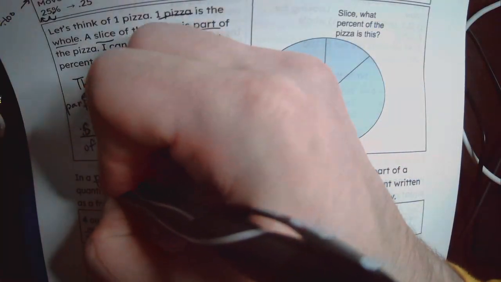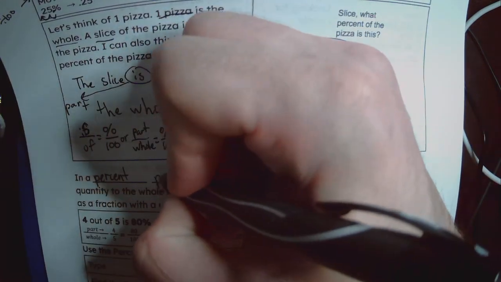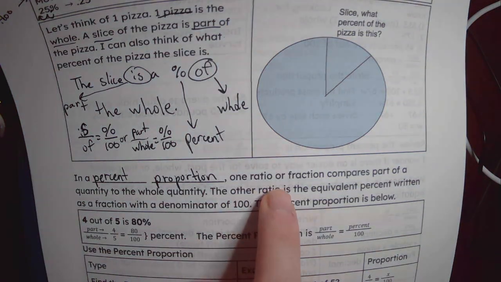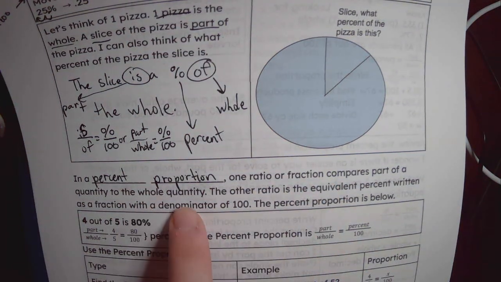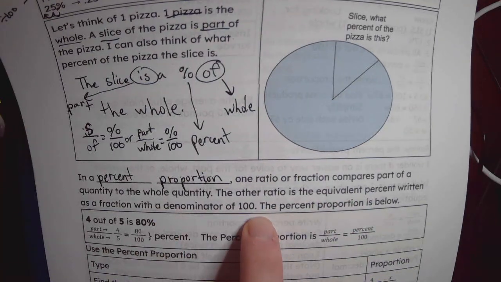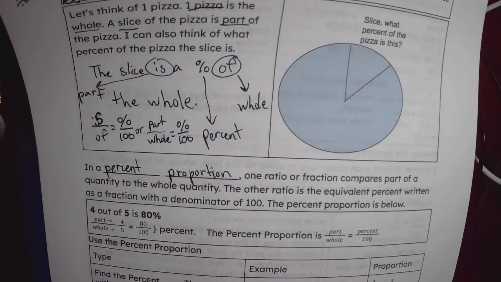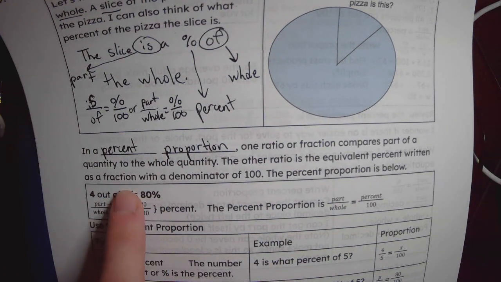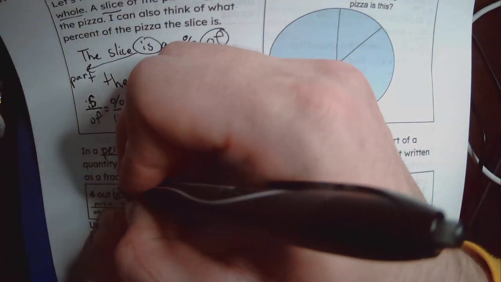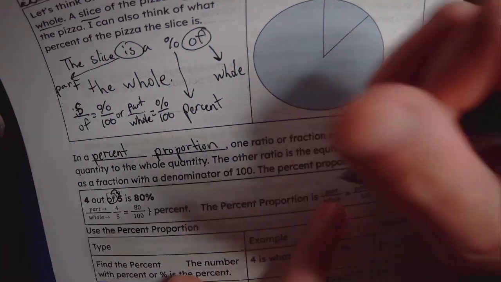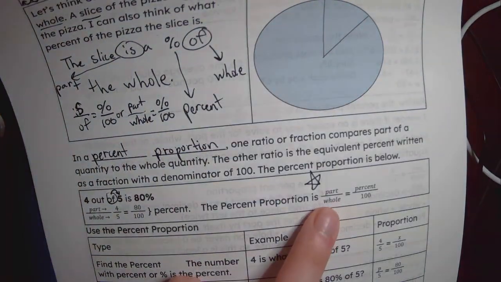In a percent proportion, one ratio or fraction compares part of a quantity to the whole quantity. The other ratio is the equivalent percent written as a fraction with a denominator of 100. The percent proportion is below. 4 out of 5 is 80%. 4 is the part. Word of tells me 5 is the whole, and 80% is 80 over 100. That's how I would set this up. Again, the percent proportion is referenced here in your note sheet.